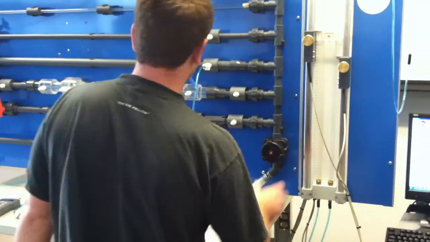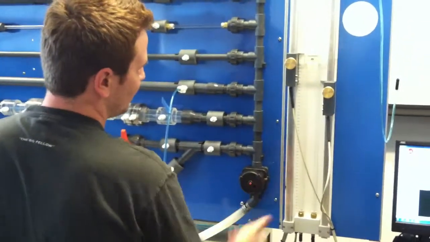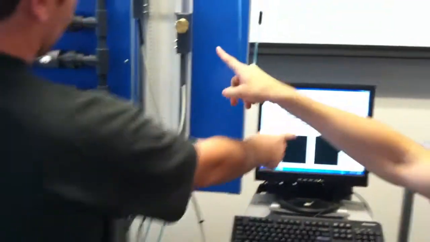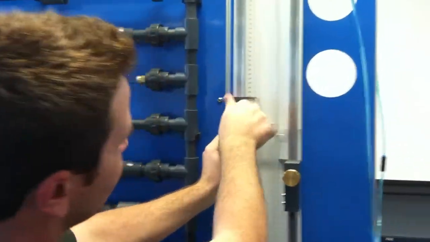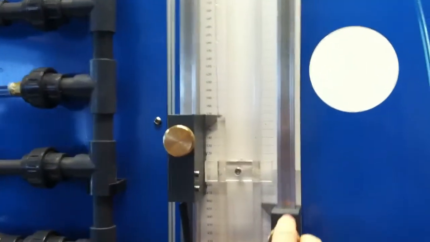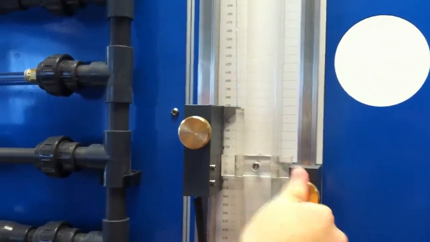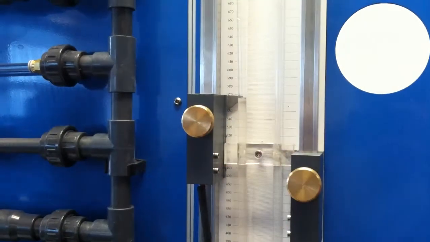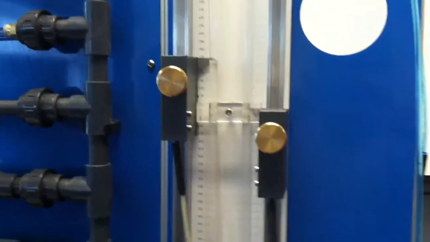So here's an example. Turn the flow rate up, down, which will be read, and then all you do is change the height. They have the water fill up to here, which will change when you change the velocity.